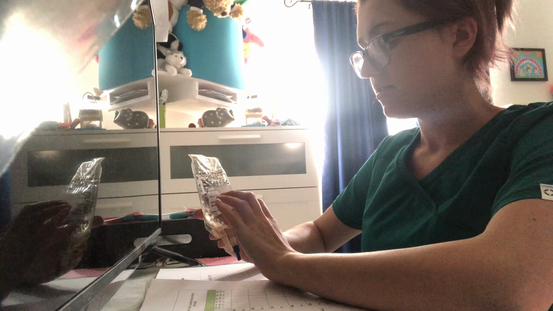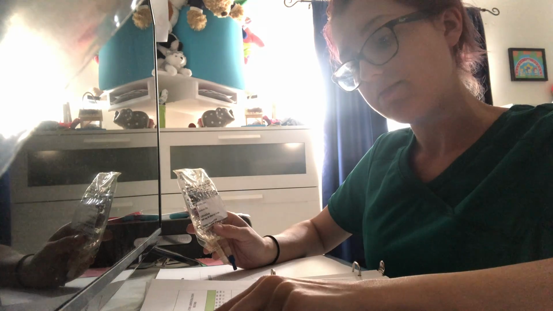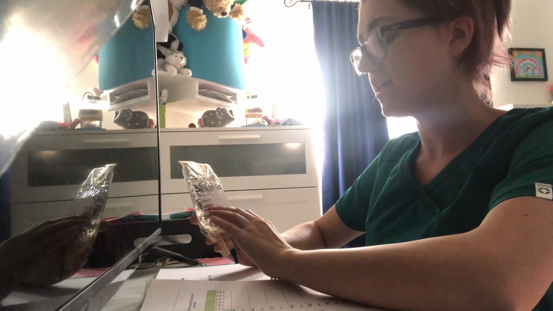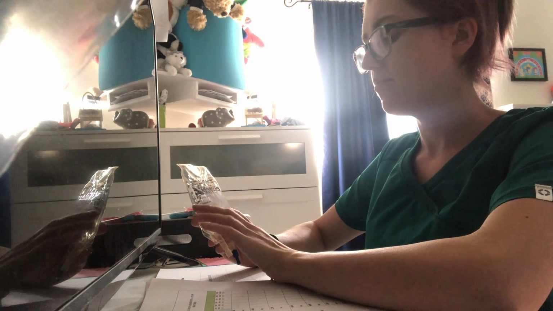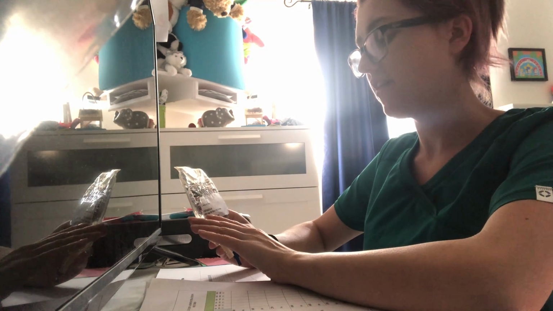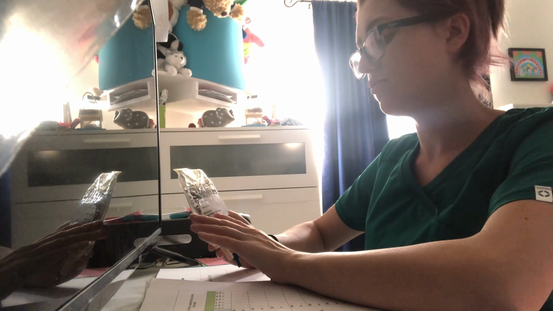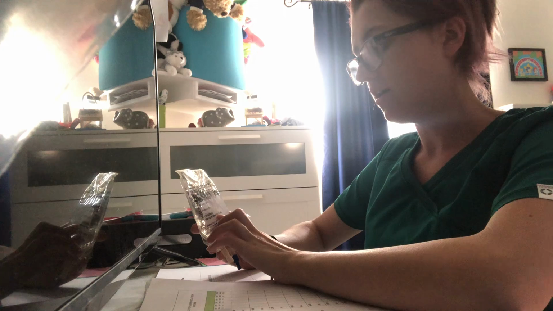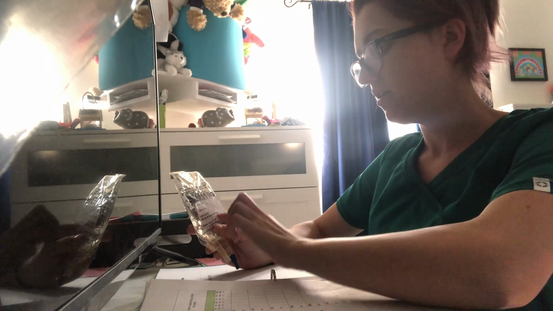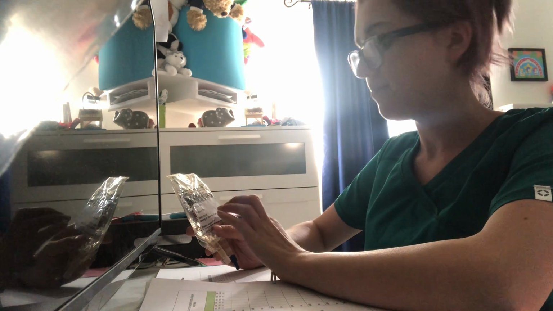So the patient's name is Mr. Garland. The medication is cefazolin. The dose is 500 milligrams in 50 milliliters of normal saline. The route is IV. The site will be the patient's left hand.